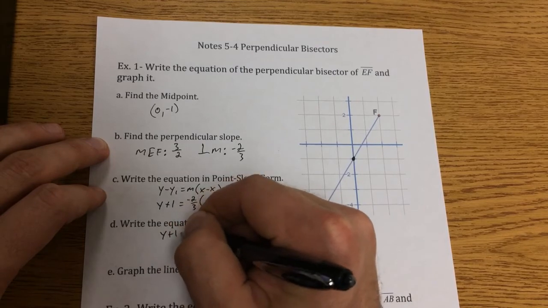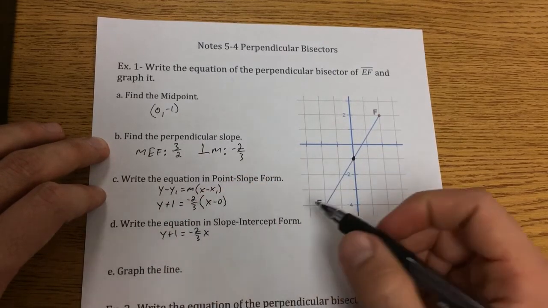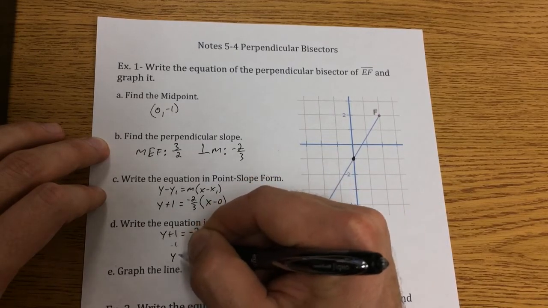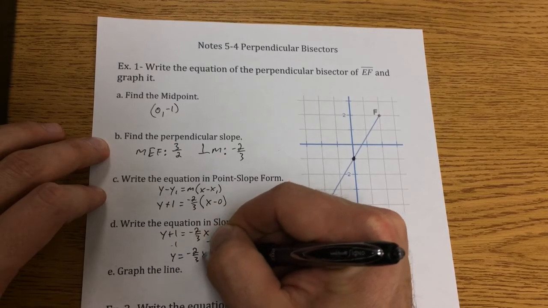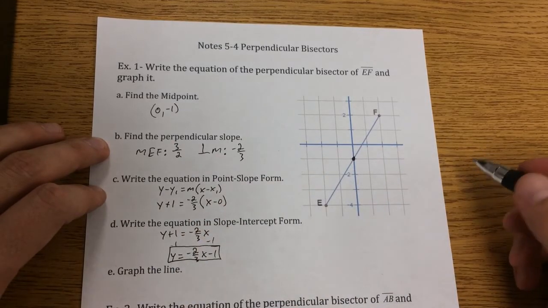Then, to write the equation in slope-intercept form, I have to solve this for y. So, step by step here, I've got y + 1 = -2/3 x when I distribute the -2/3. Then I have to subtract 1 from both sides, so I get y = -2/3 x - 1. There's the equation. All right?